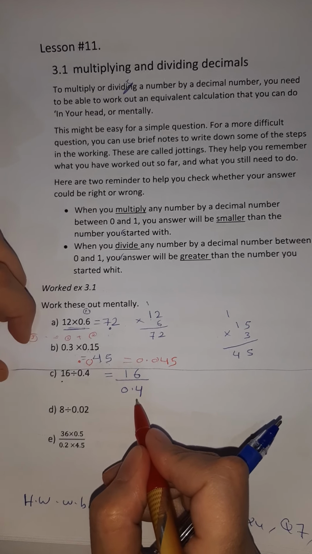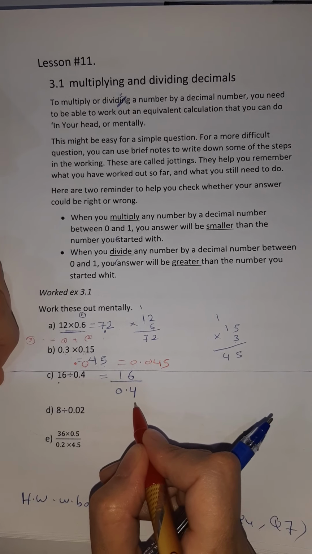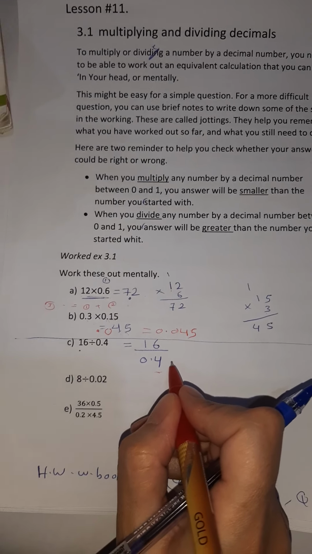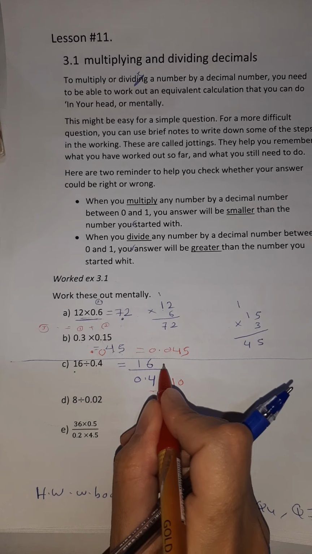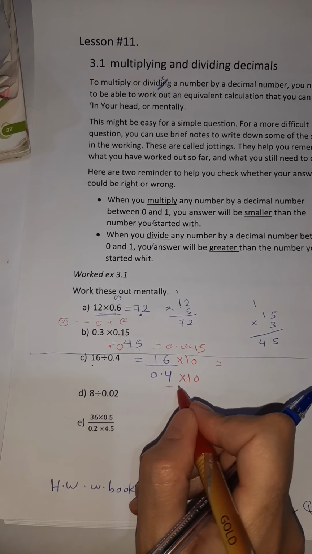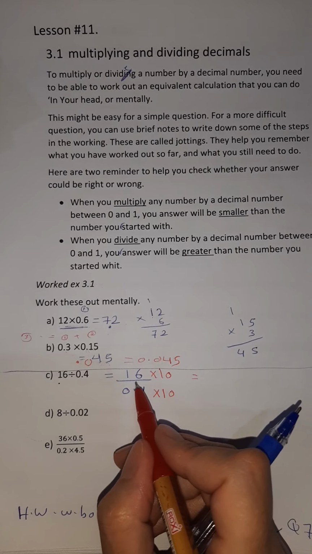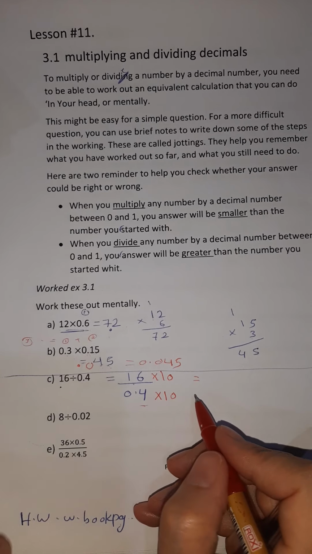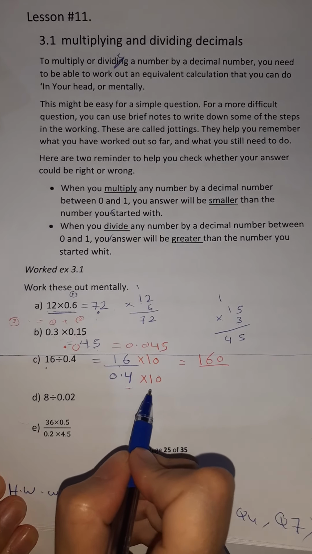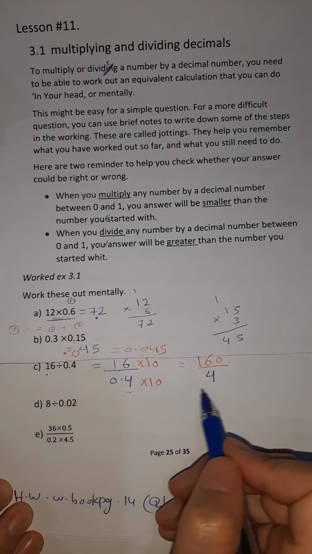Now we need to cancel the point. Here we have one digit at the right of the point, so you need to multiply the numerator and denominator by 10. Now 16 times 10 is 160, divided by 0.4 times 10, which is 4. That's why I multiplied by 10, to cancel the decimal point.